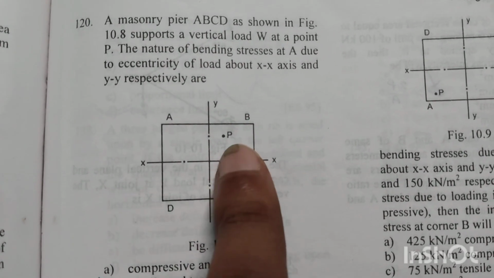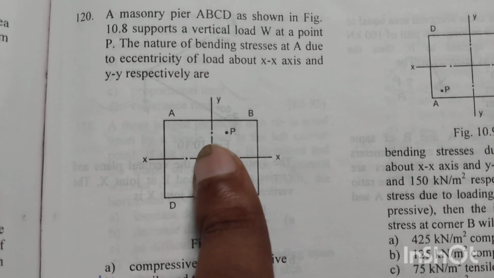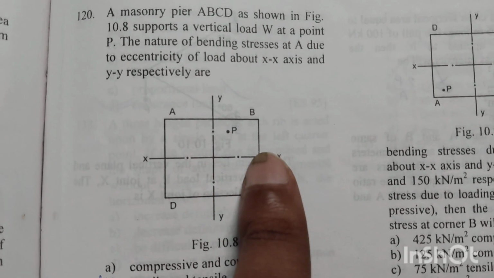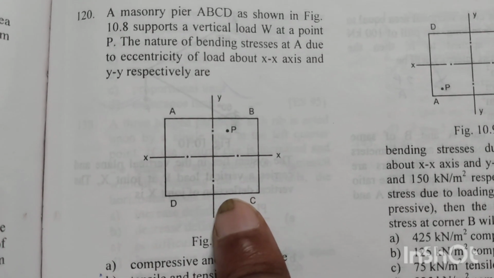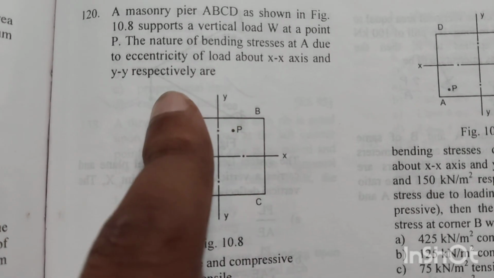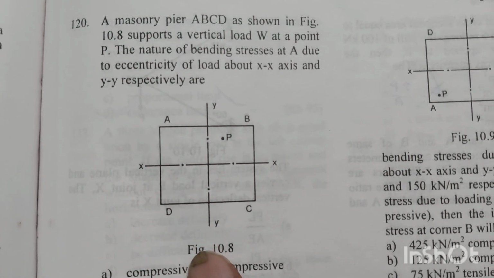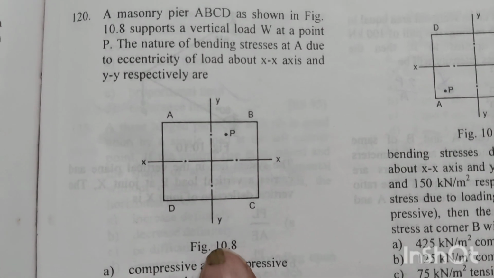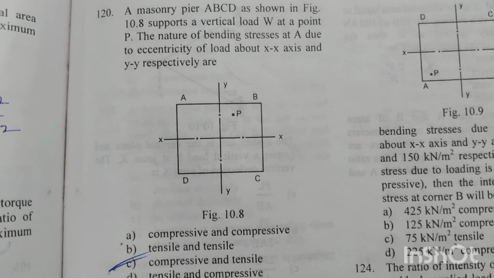The load at this point P creates a moment about the y-axis which compresses the right side, that is B and C, and creates tension on the left side, that is A and D. So the nature of stress will be tensile at point A. So option C is the right answer.